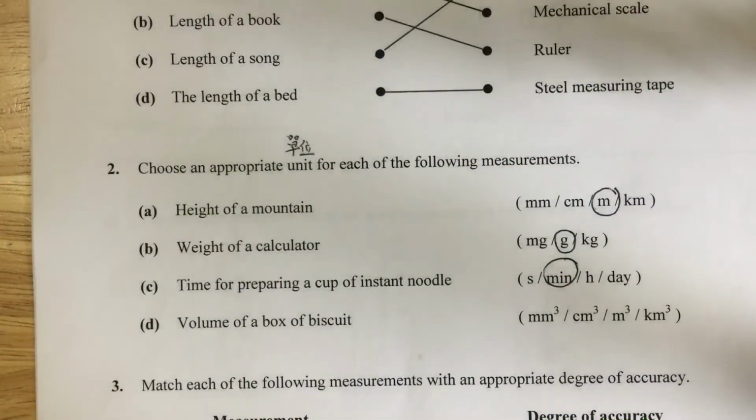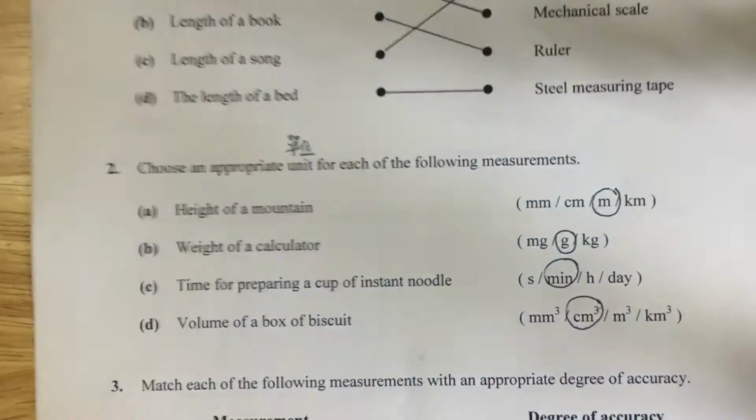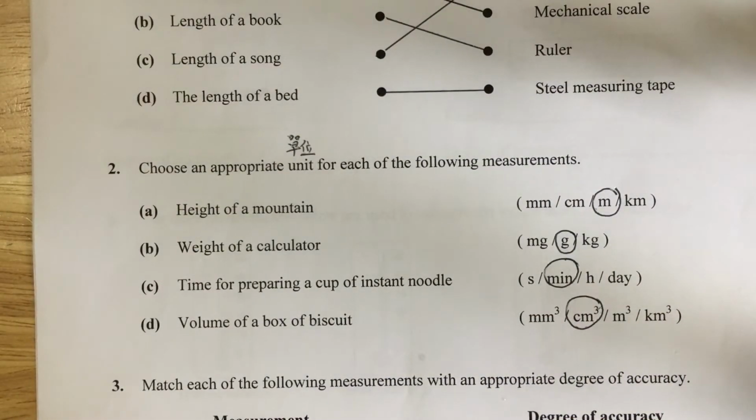Okay, now for part B, you're going to calculate the volume of a box of biscuits. Okay, now obviously the answer for this one is cm cube, because you will see for the dimension, that means the length, the height, and the width of the biscuit box. I think that most of them cannot be greater than some cm. So if we say cm times cm times cm, we'll have the cm cube is the easiest way to show the answer. So we will choose cm cube here.